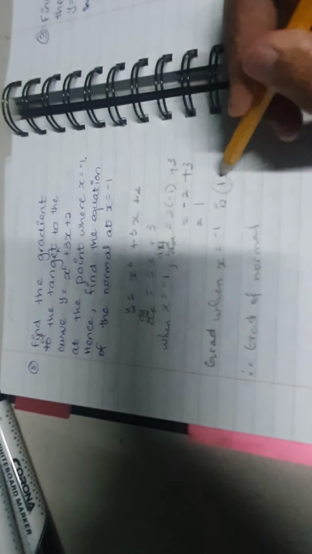If this is the gradient of the tangent, the gradient of the normal would be, so this is the gradient of the tangent, right? Because we say the gradient of the curve and the gradient of the tangent is the same thing. The negative reciprocal of this. So this is 1, we'd have to flip it, but 1 over 1, if you flip that, you're still going to get 1, right? And it remains the negative of that. Since this is positive, so go back negative, right?